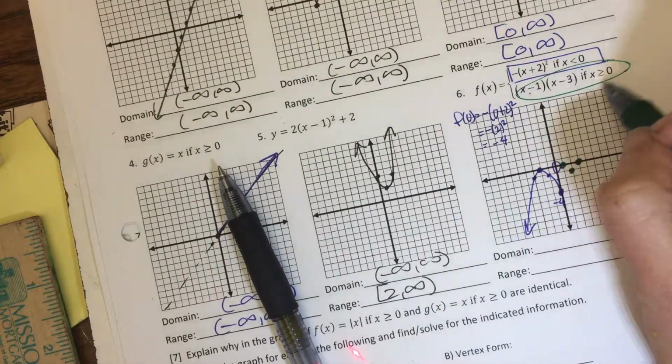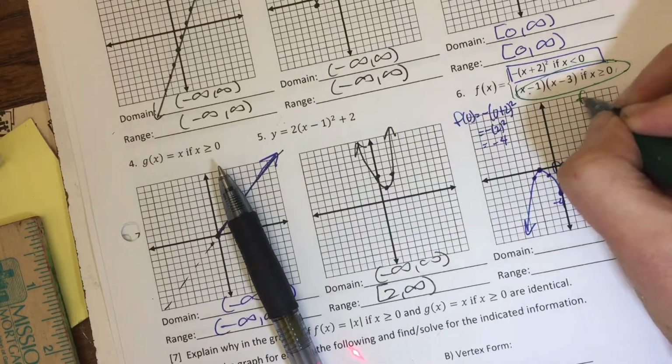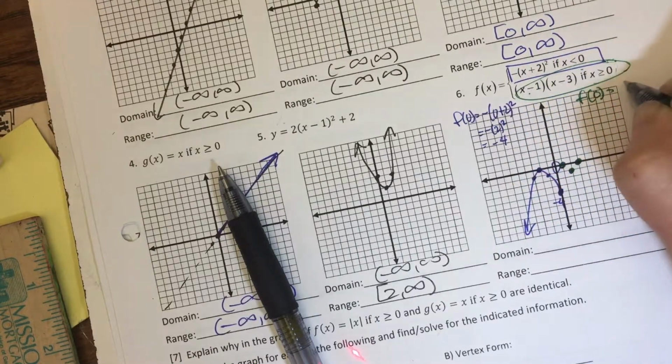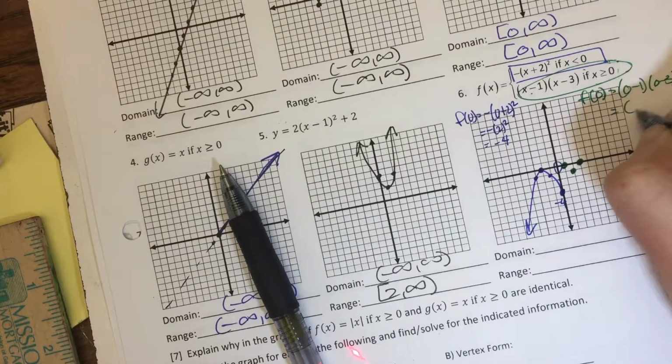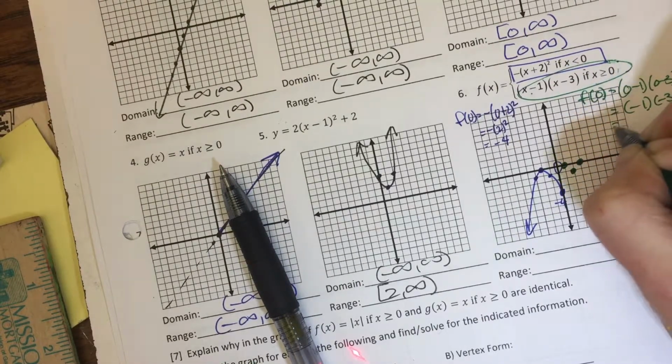But I do need a point on the 0 again, so this time I'm going to plug the 0 into this equation. That'd be 0 minus 1 times 0 minus 3. That'd give me negative 1 times negative 3, which is a positive 3.